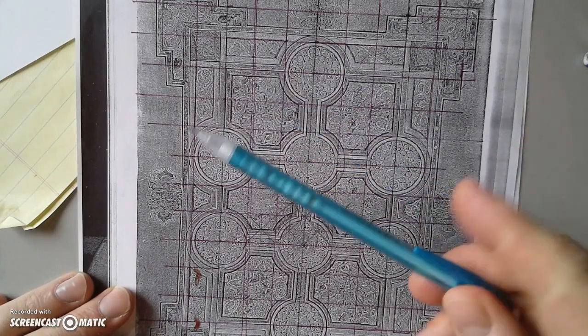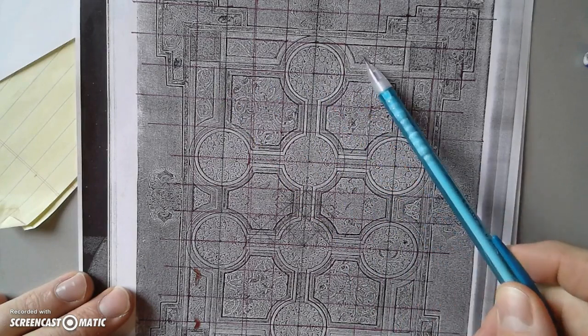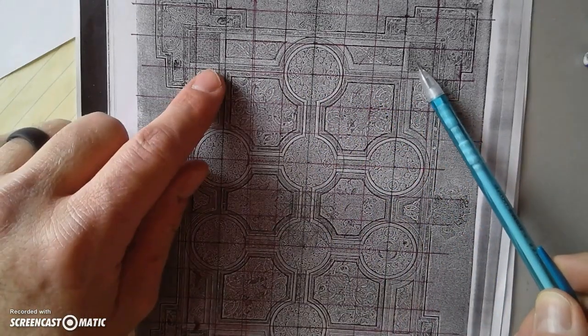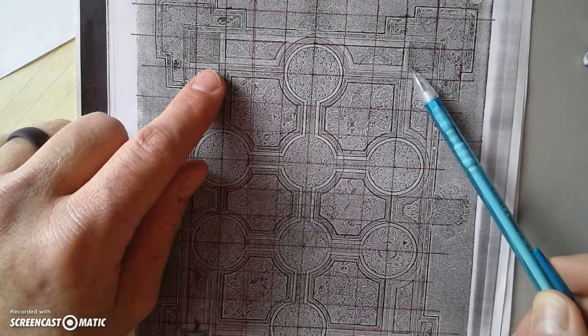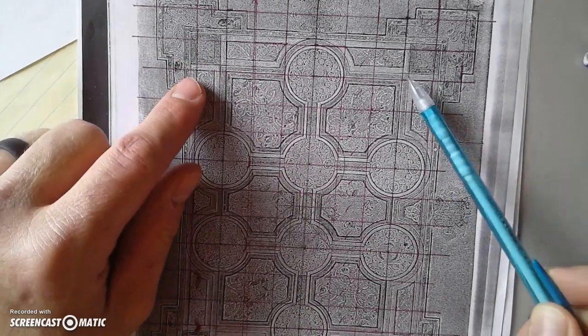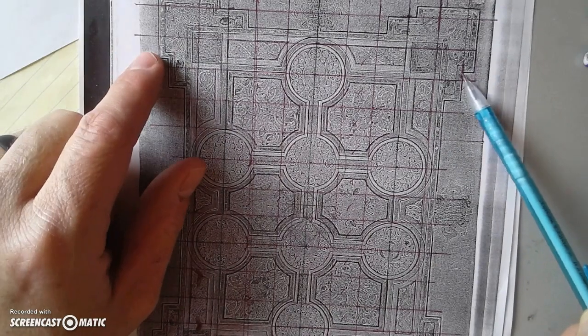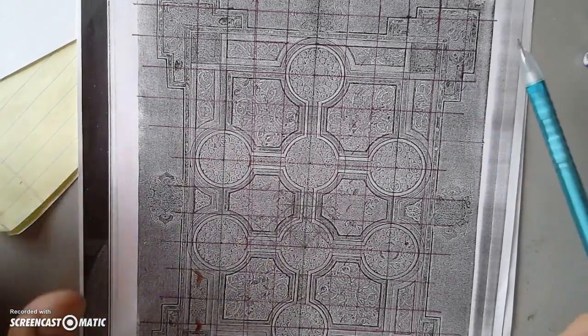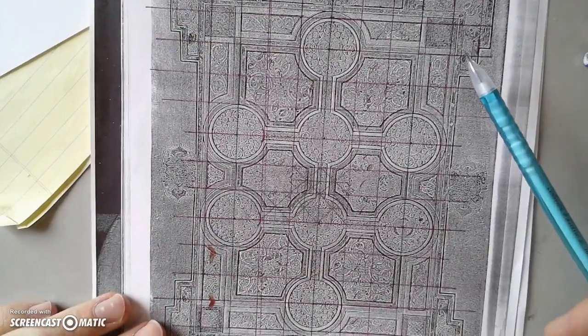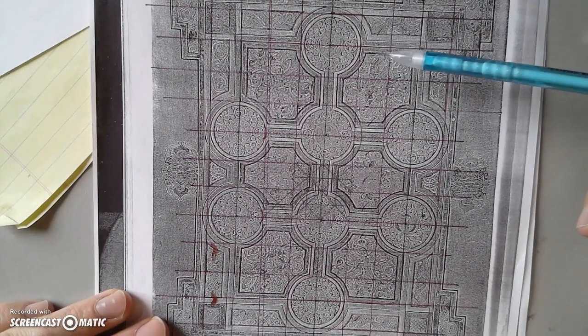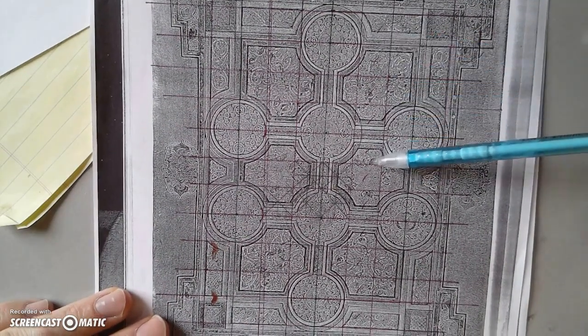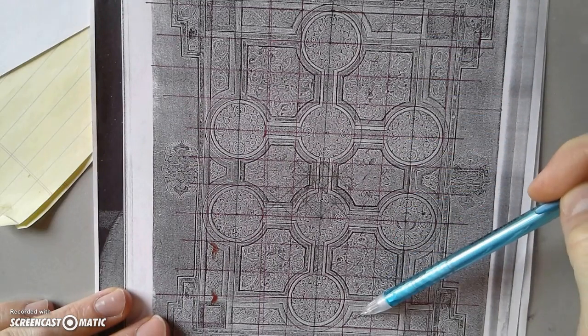At a minimum, I'm going to want 1, 2, 3, 4, 5, 6, 7, 8 squares across. Preferably, I probably want 12, right? So I'd have a square here, another square on either side that I would subdivide. So 12 squares ideally. And then as far as going top to bottom, at a minimum, 1, 2, 3, 4, 5, 6, 7, 8, 9, 10, 11.